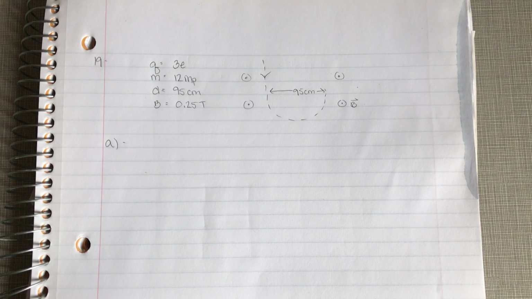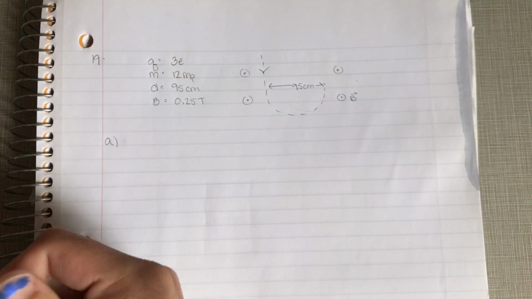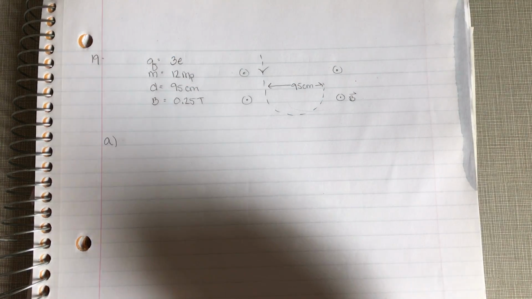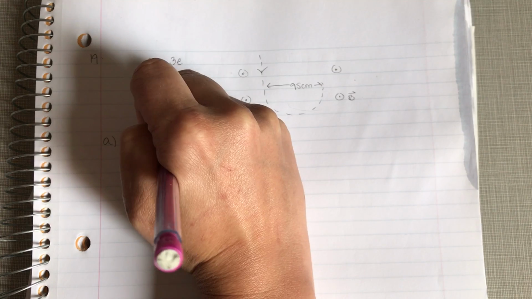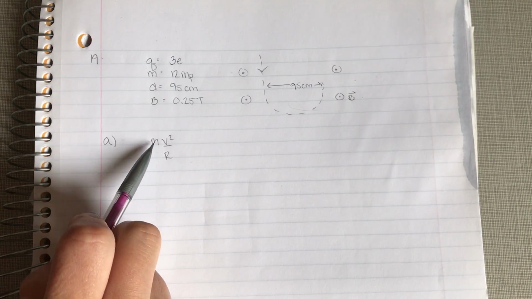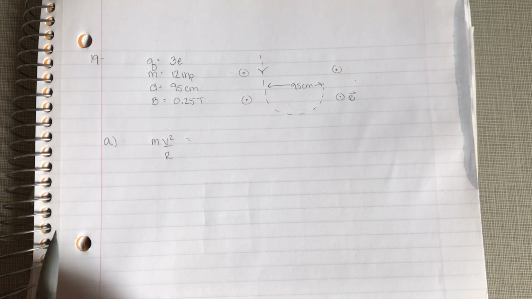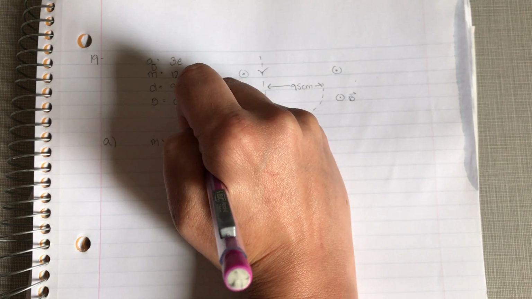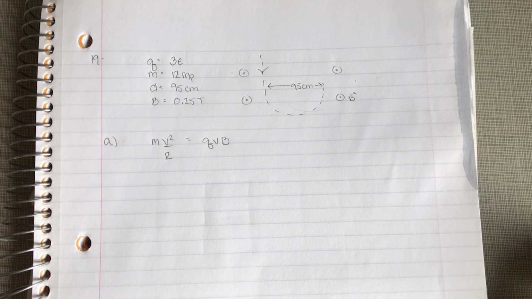Alright, so first things first. We are moving in a circle, which means we have centripetal acceleration. Anytime you see a particle moving in a circle, it's probably a good hint you're going to be using some circular motion equations. The centripetal acceleration is v squared over r, and then we can turn that into a force by multiplying by m. And the force that's causing it to move in a circle is our magnetic force, qv cross B.